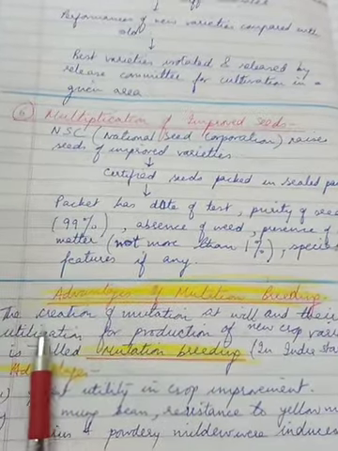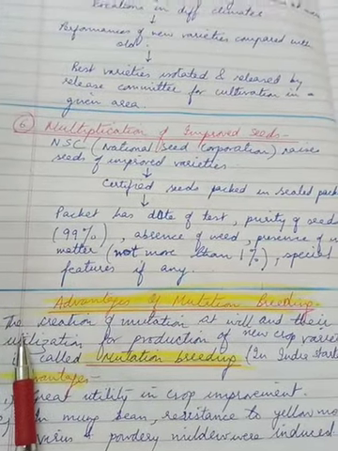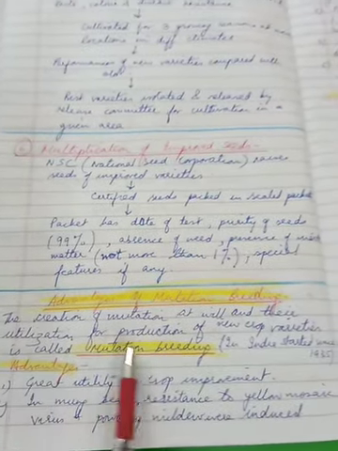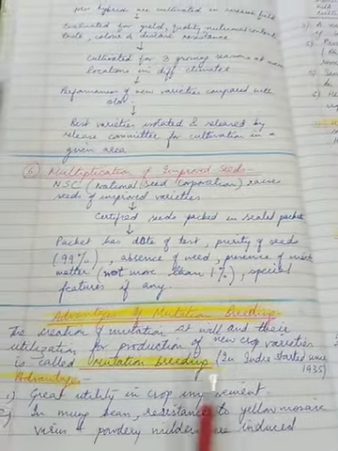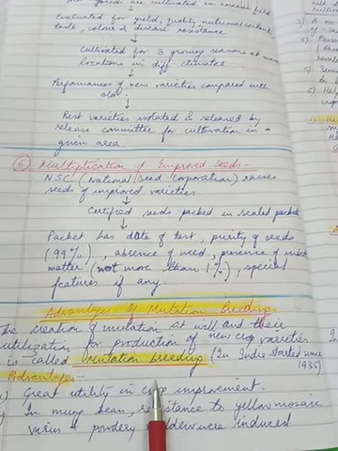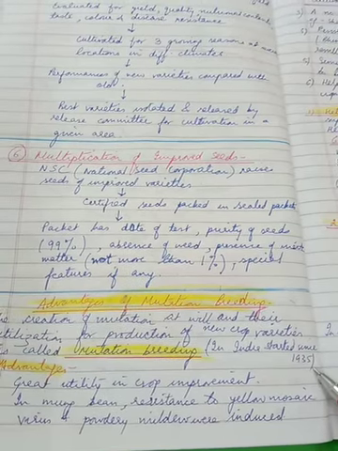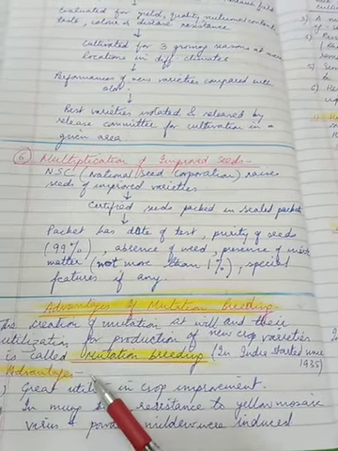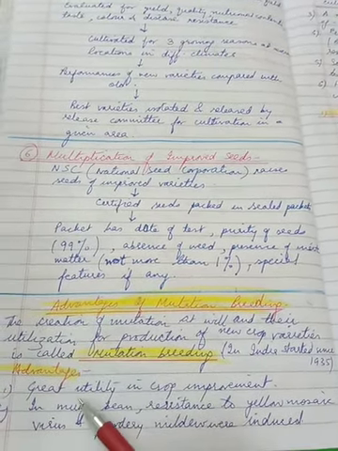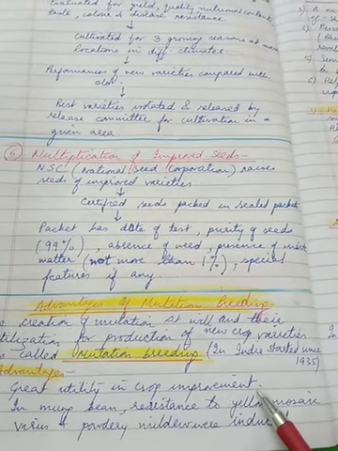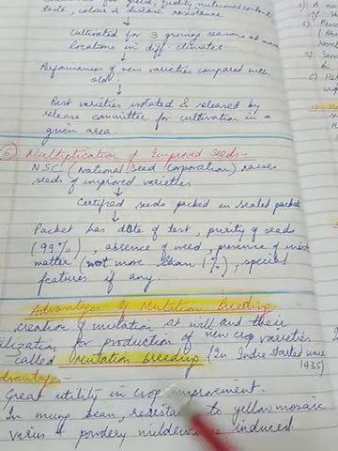So let's move on with the definition. The creation of mutation at will and their utilization for production of new crop varieties is called mutation breeding. In India, it started since 1935. Let us see the advantages. The first advantage is great utility in crop improvement. Day by day, we are having better crops because of mutation breeding.